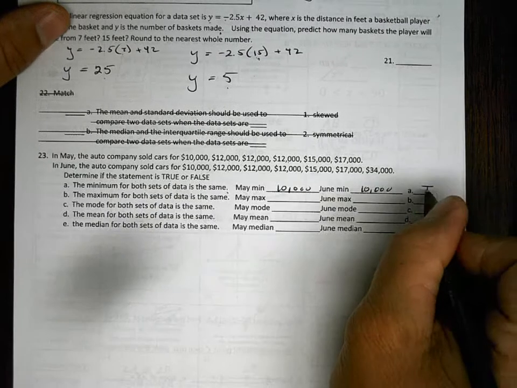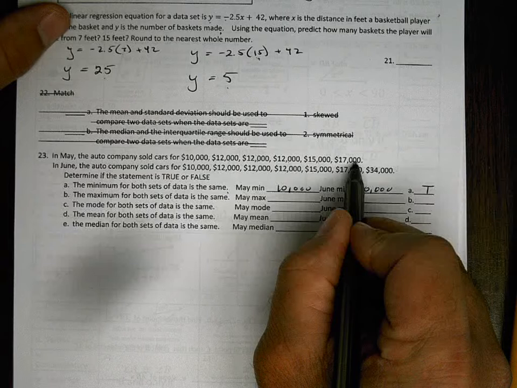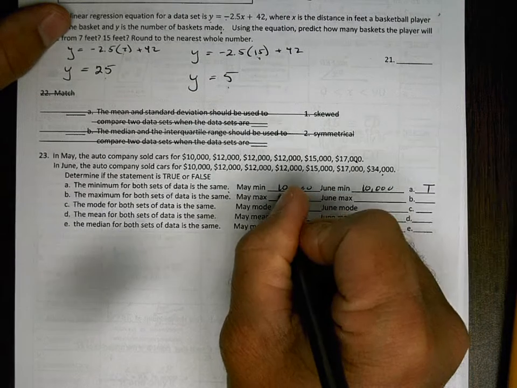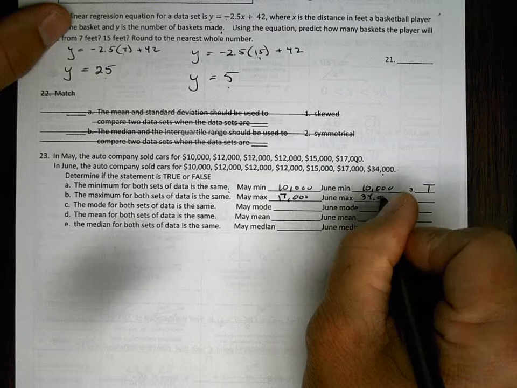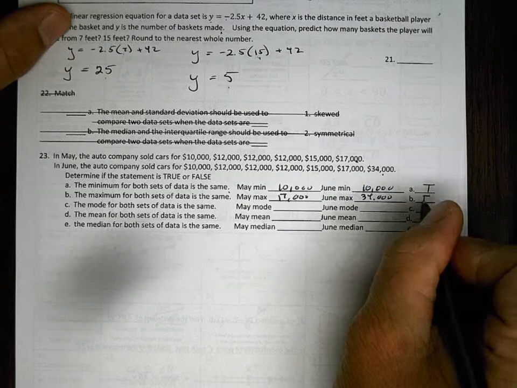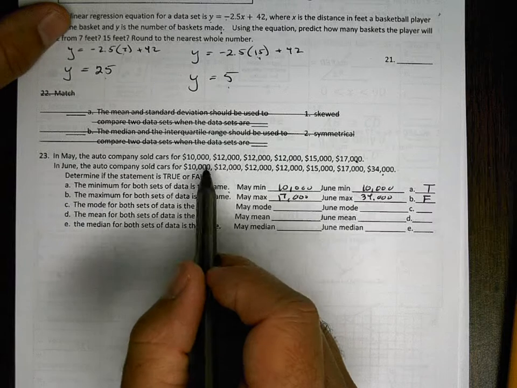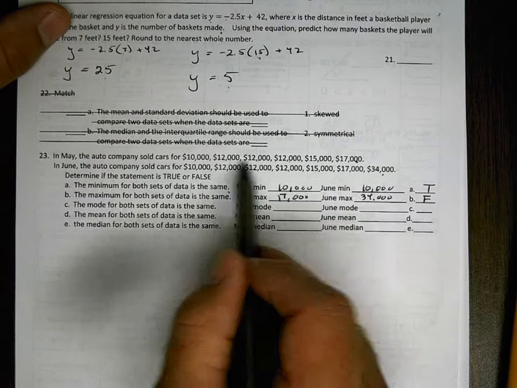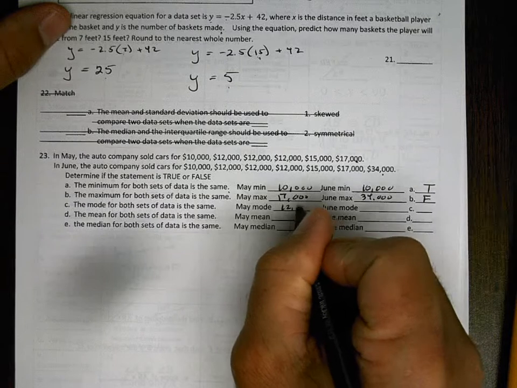True. The maximum for both sets of data is the same. Well, let's see. 17,000 and 34,000. Nope. False. The mode for both sets of data is the same. Well, the mode is what happens most often. In May, it was 12,000, and in June, it was 12,000. So that is true.